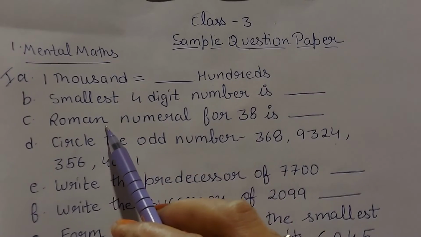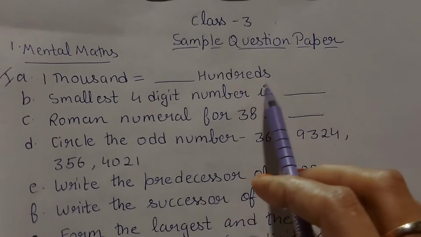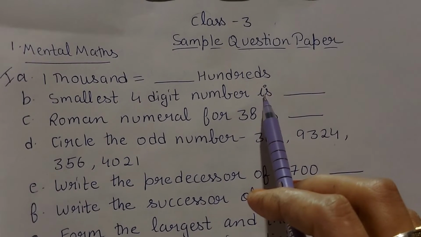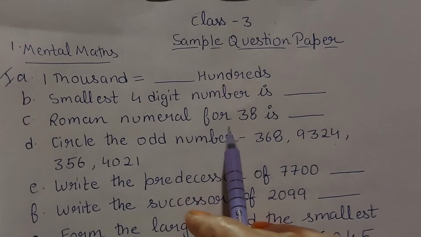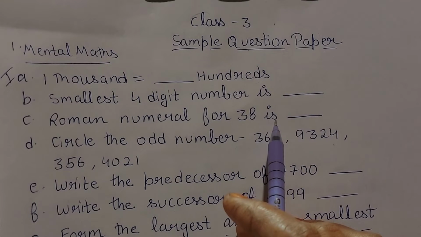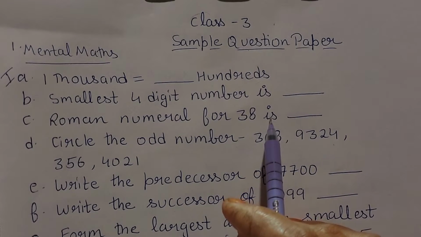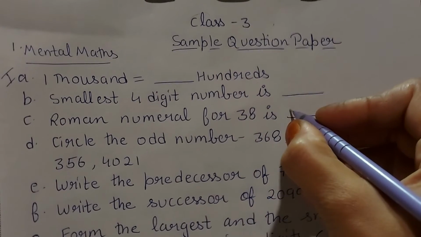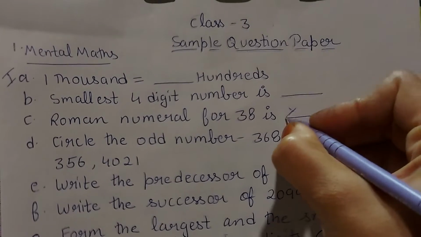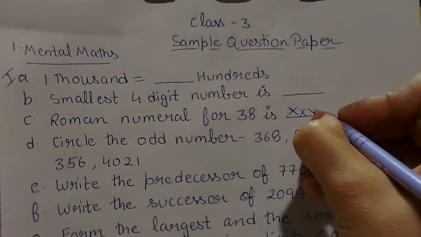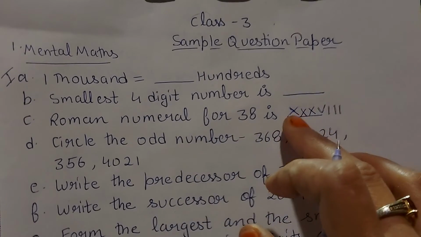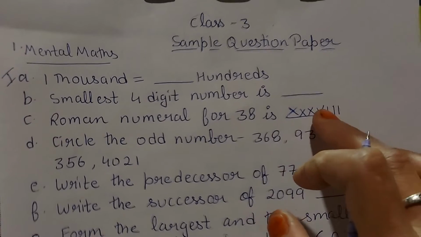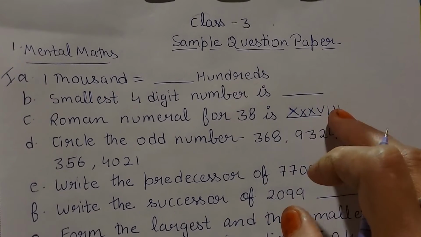Then second is smallest 4-digit number is. What is the smallest 4-digit number? It is 1000. Clear? Then Roman numeral for 38 is, as I have explained you in my earlier blogs about Roman numerals. So we write 3 times X. X, X, X, 5, 1, 1, 1. So this is 38. 10, 10, 10, 30. 5, 6, 7, 8. So this is 38. Clear?